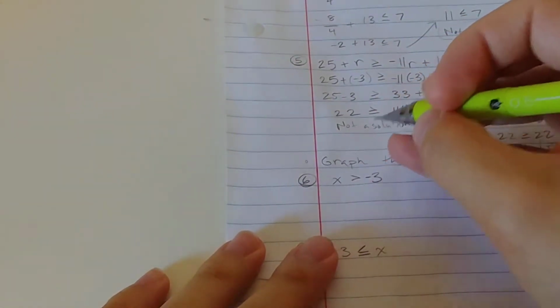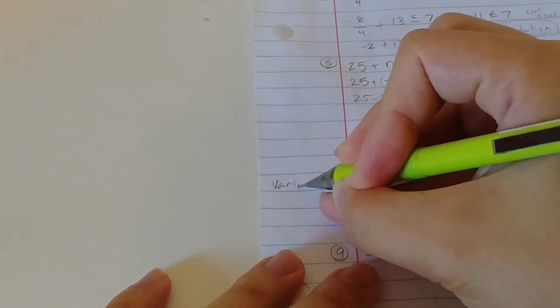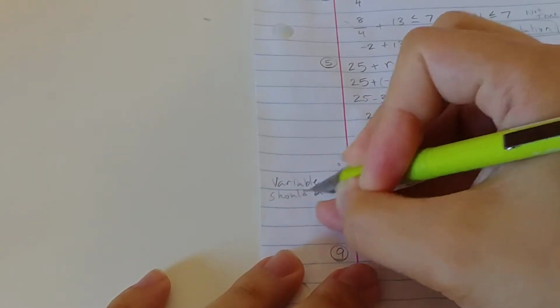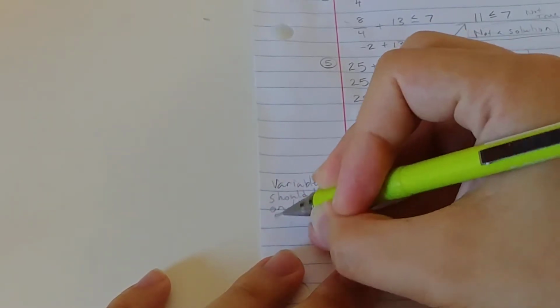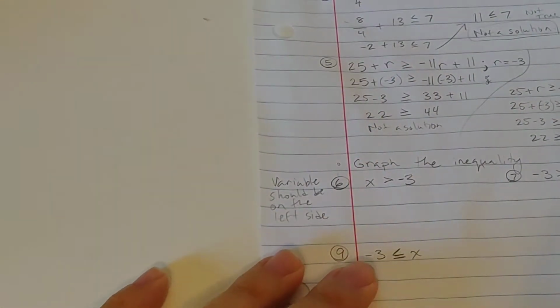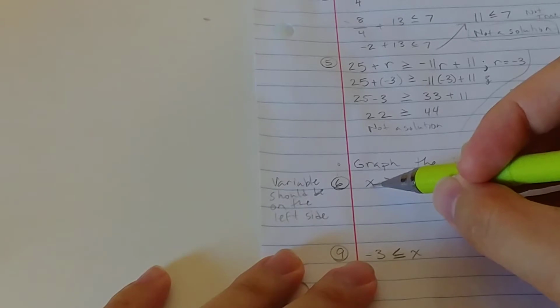You want the variable to be on the left side. Does it need to be? No. But is it going to make life easier? Yeah. So here, x is on the left side.